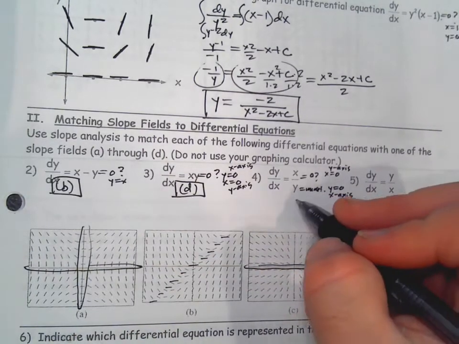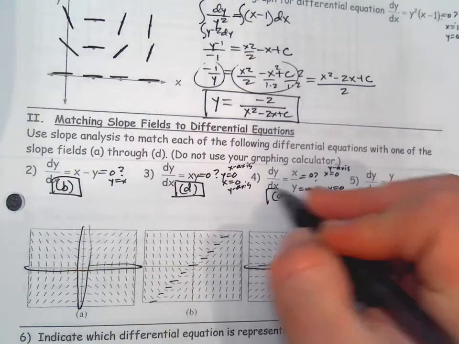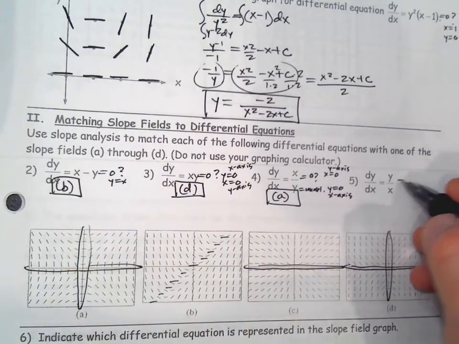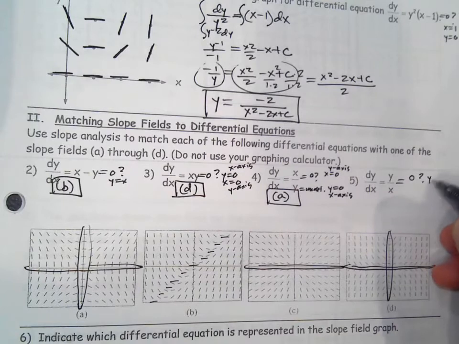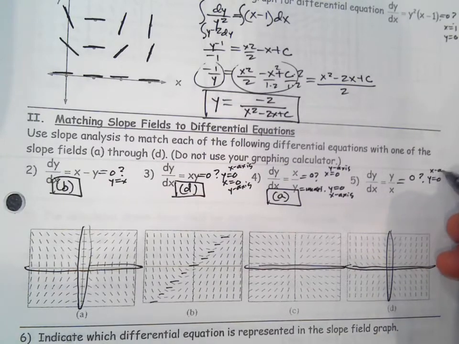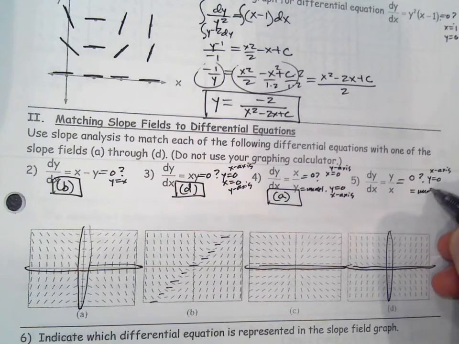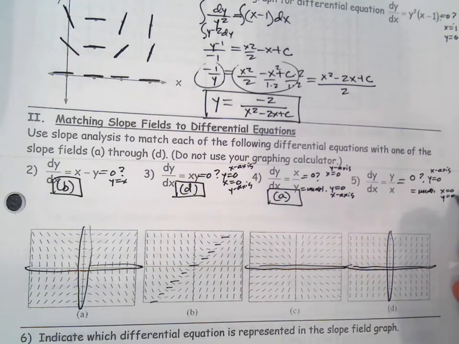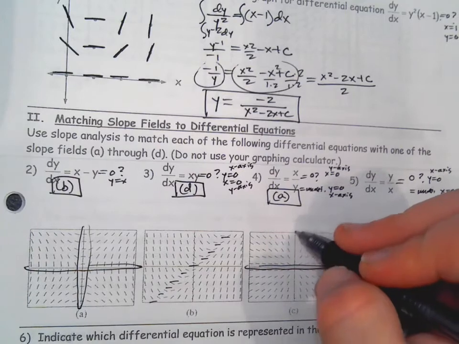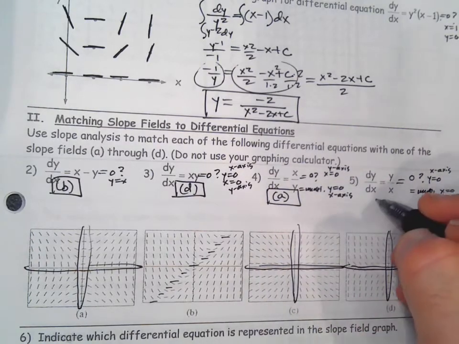So I'm thinking A. This one equals 0 would be y equals 0, which is the x-axis. And then undefined is going to be when x equals 0, which is the y-axis. So we want one with 0 slopes along the x and vertical slopes along the y. So I think that's going to be C.